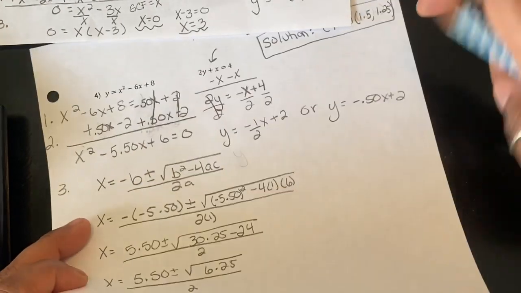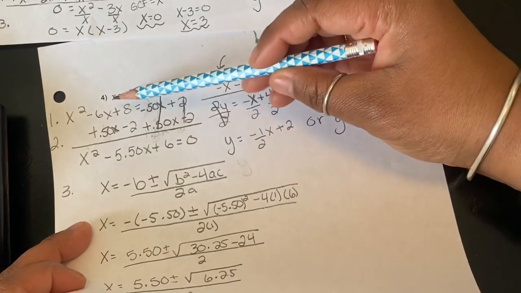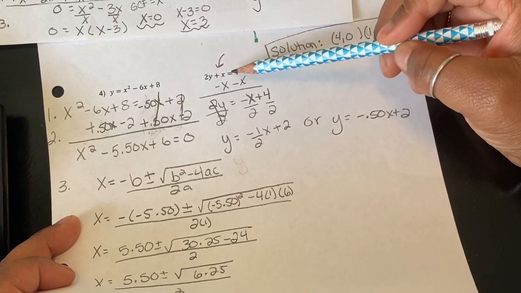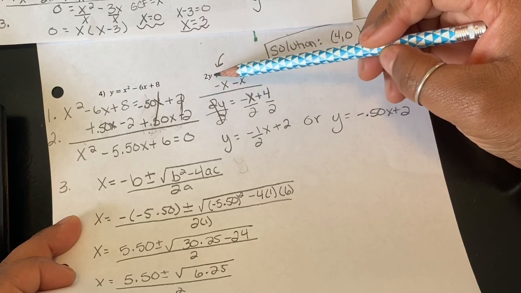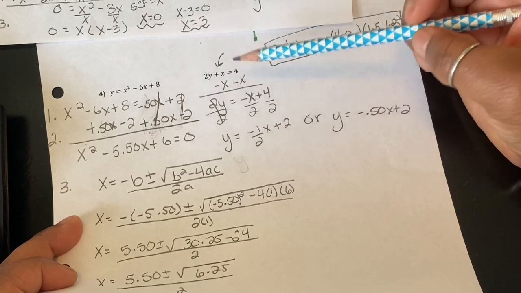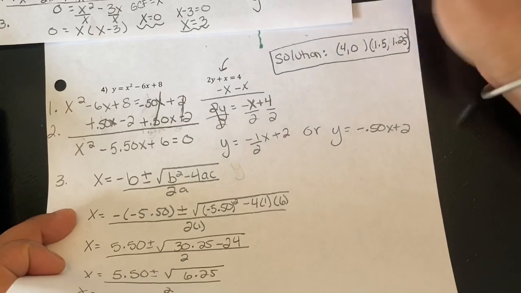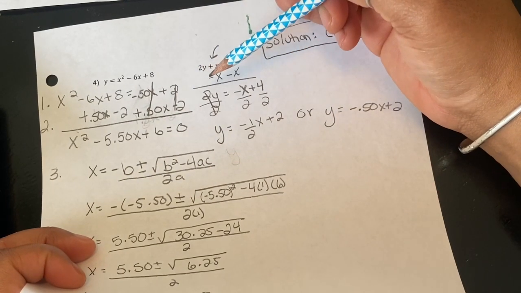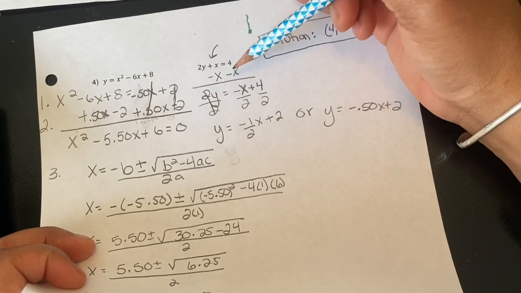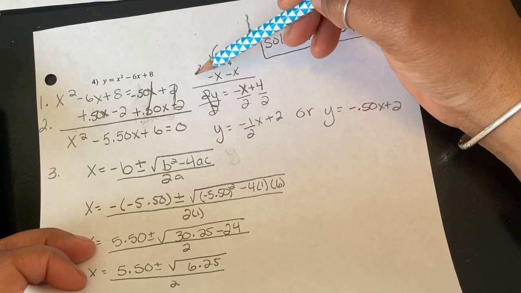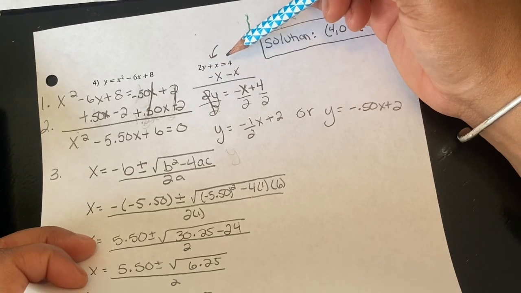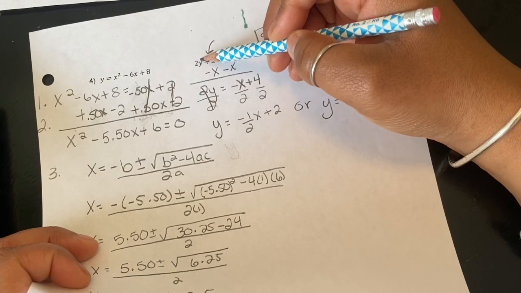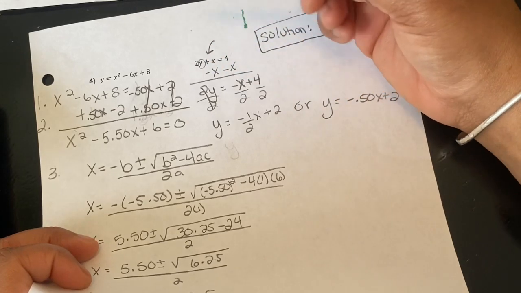So here we had the quadratic y equals x squared minus 6x plus 8, and then our linear equation, 2y plus x equals 4. Now remember, the first step is to always make sure both of your equations are in y equals form. So that means that this 2y plus x equals 4 has to be changed into y equals mx plus b form because it's linear. So we've got to get the y by itself.